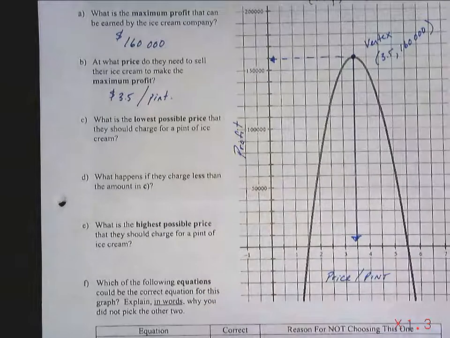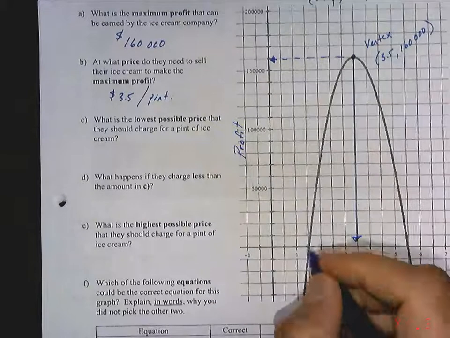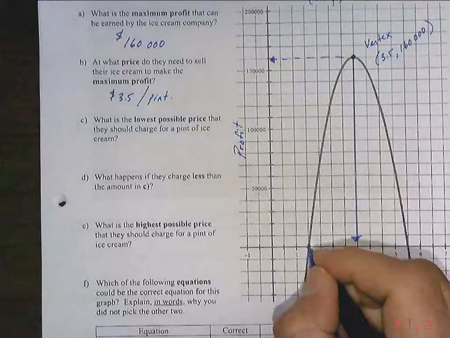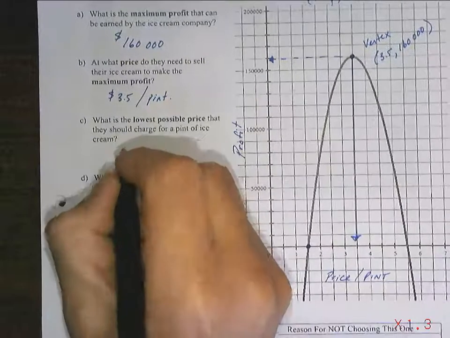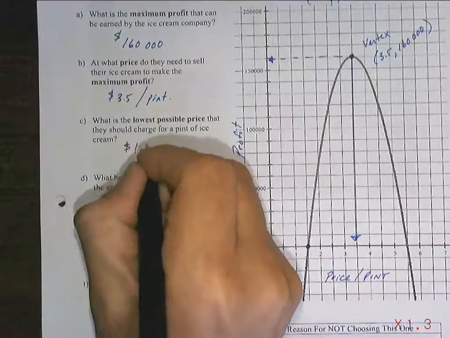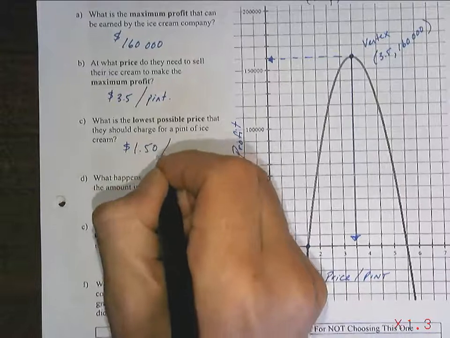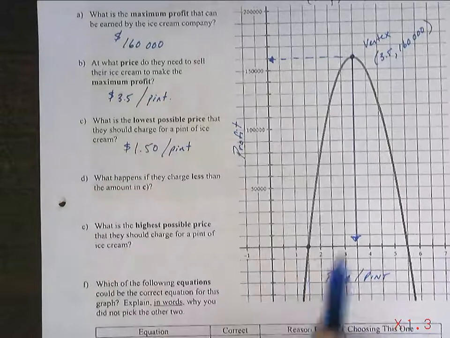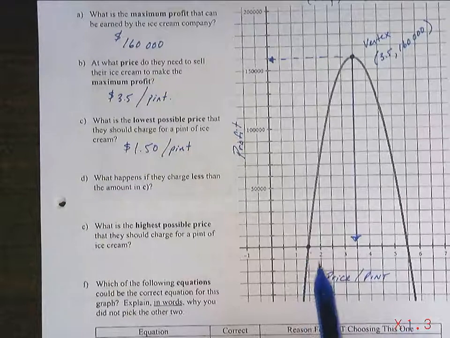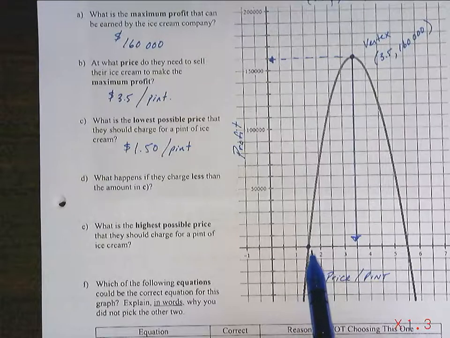So if we wanted to get our name out there and give away as much ice cream as possible and not lose money, then we should make sure that we are selling it for $1.50 per pint. That means that we will not make any money, people. It's a sad day in the ice cream business, but we won't lose any money.